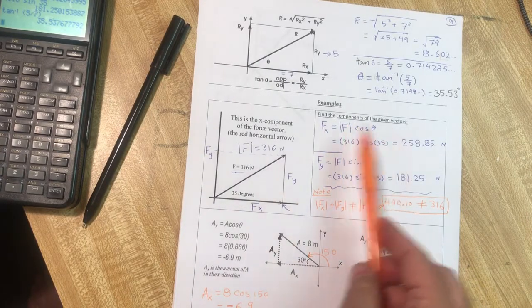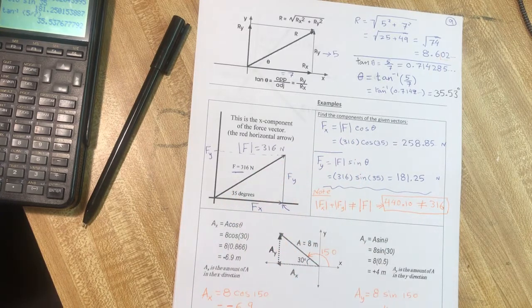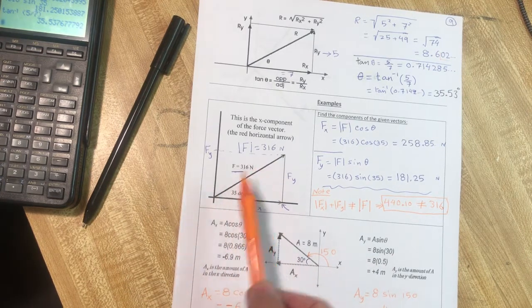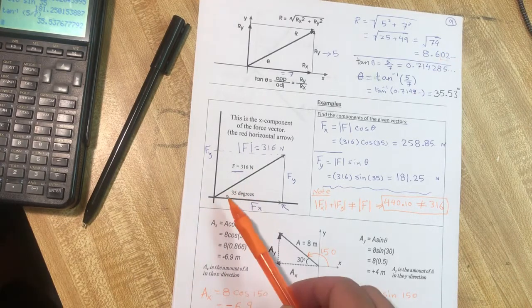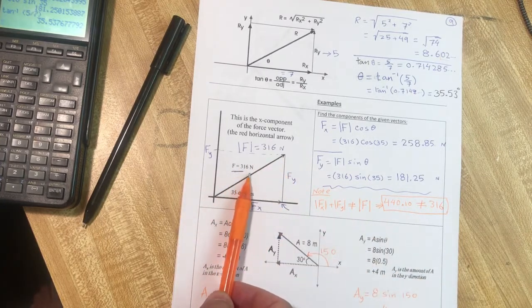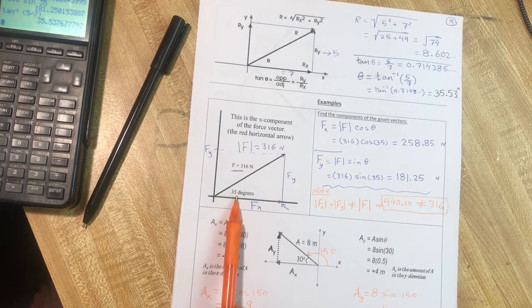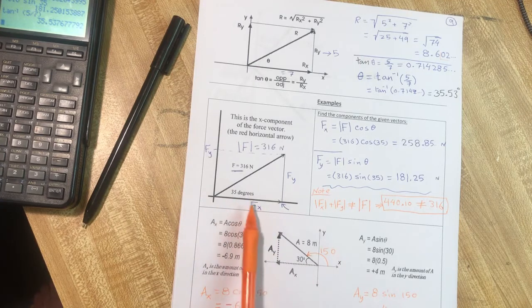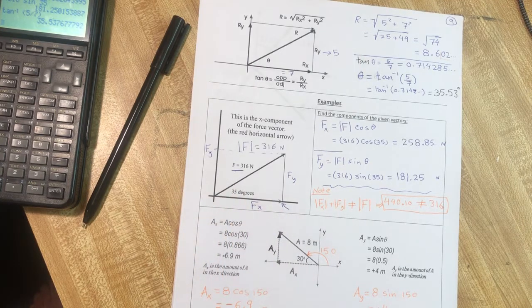We need to find the components of a given vector. If we have the vector F, denoted for the force, and we measure the force in Newtons, we will come to it in its time. The magnitude of the force vector is 316 newtons, and the angle from the positive x-axis, or from east, is 35 degrees. We need to find the components. The components are the xy components.